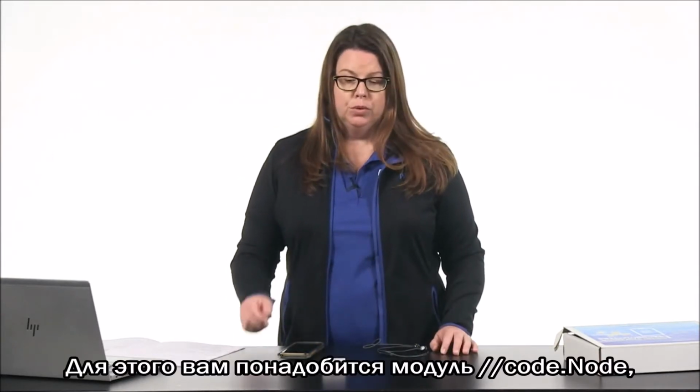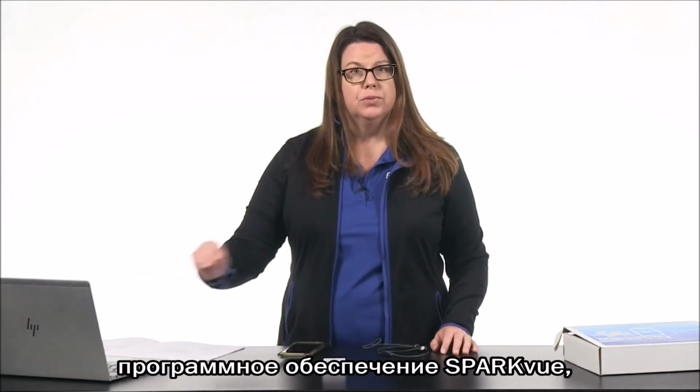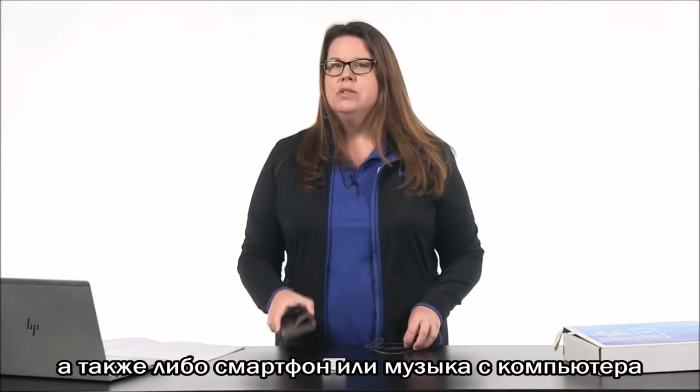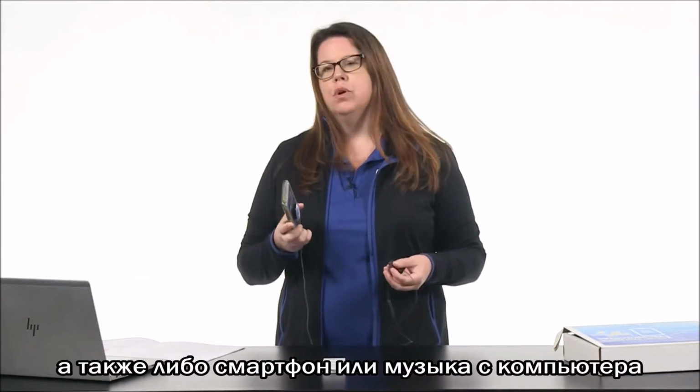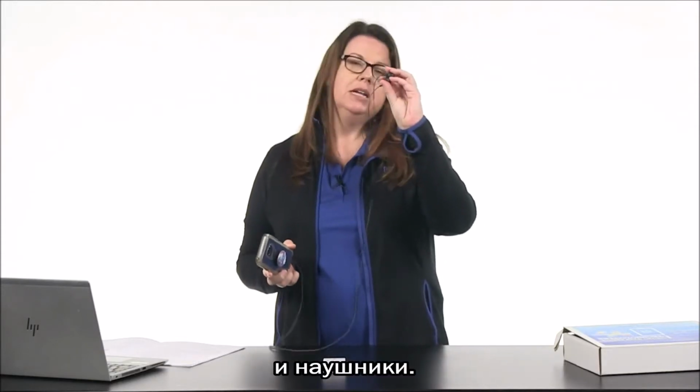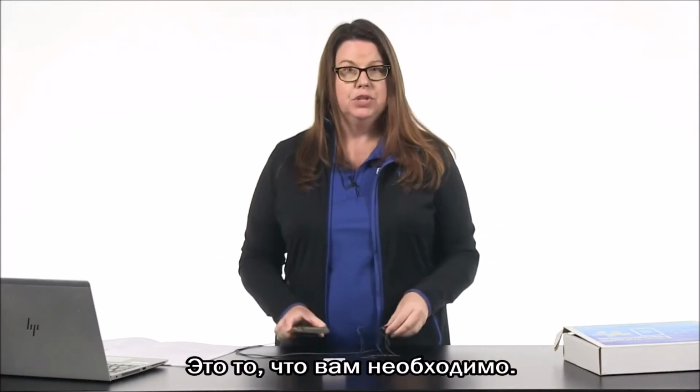You will just need your code node, your SparkView software, and then you're also going to need either a cell phone or music from your computer and a set of earbuds. So that's what you need.